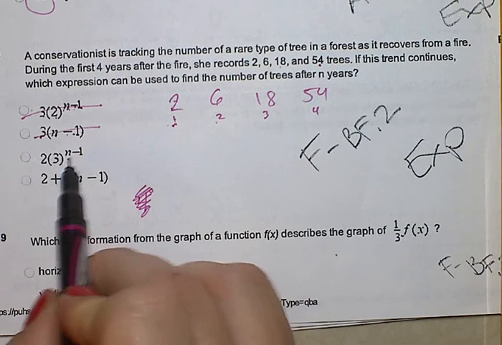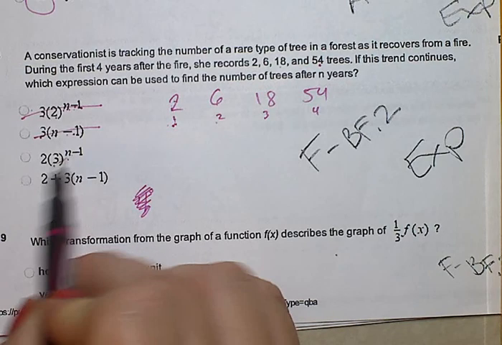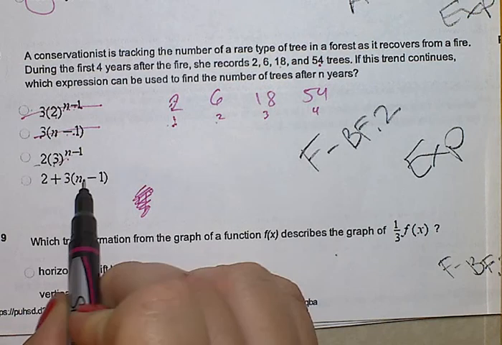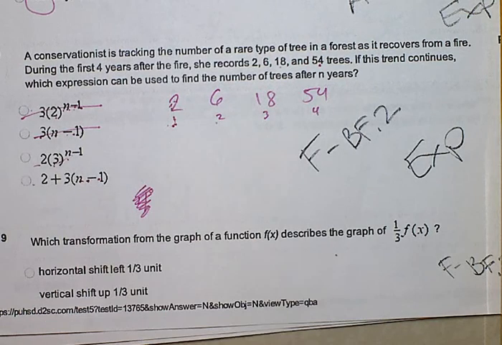1 minus 1 is 0. 3 to the 0 is 1. 1 times 2 is 2. It could be that answer. 1 minus 1 is 0. 3 times 0 is 0. 0 plus 2 is 2. So now I have been able to eliminate the first 2, and I'm down to the last 2.